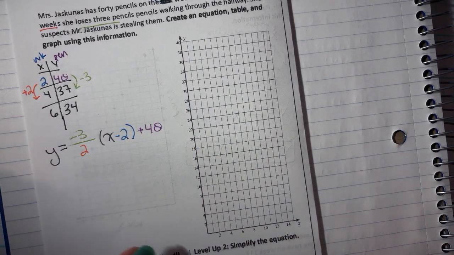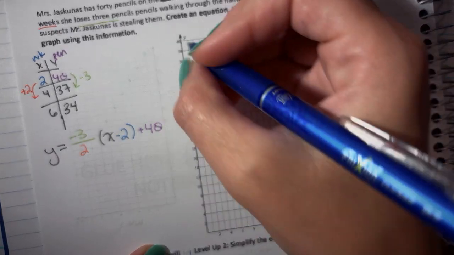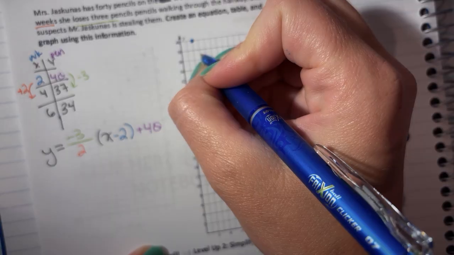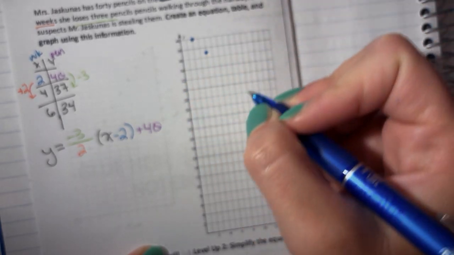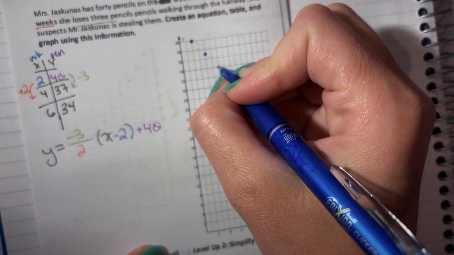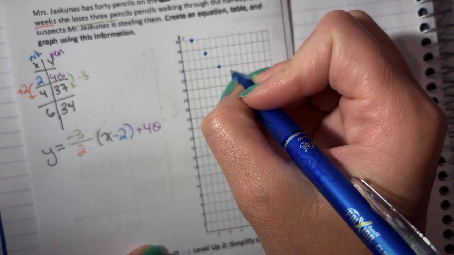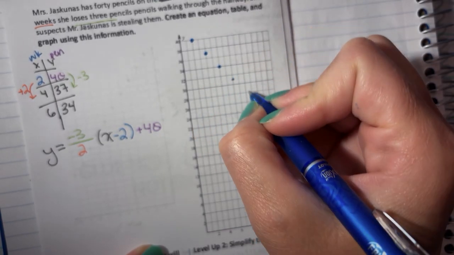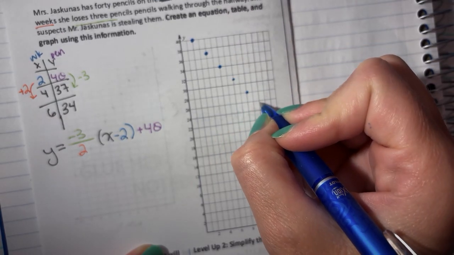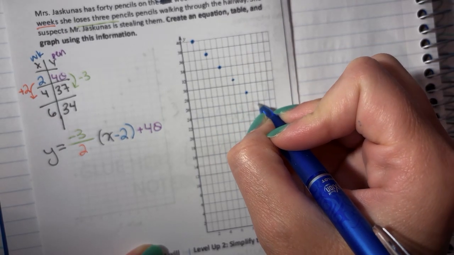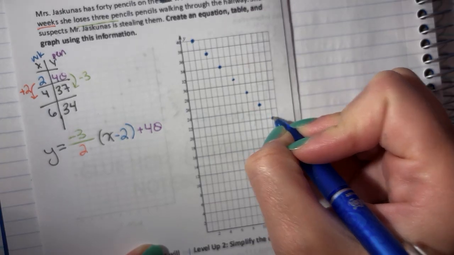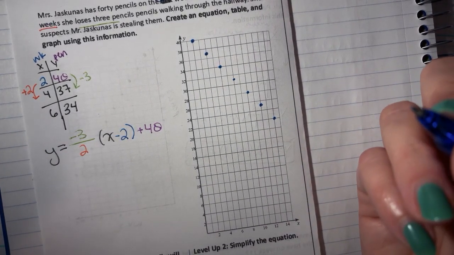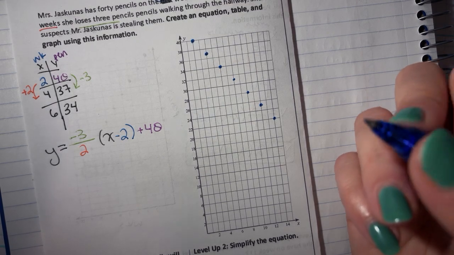We got 2 and 40, so week 2, 40 pencils. Week 4, 37, so that's going to be right there. Week 6, 34. And this pattern that is happening is going to continue all the way down. If you don't extend the pattern all the way down, that is probably a disservice to yourself, because you might need the pattern to go all the way down.